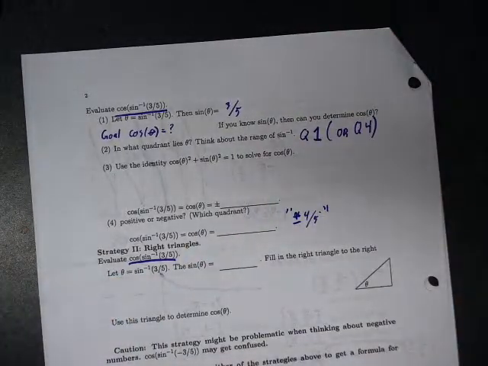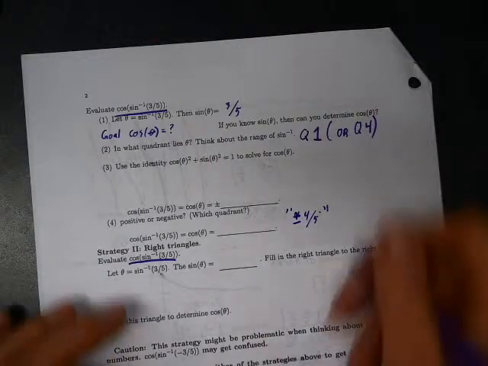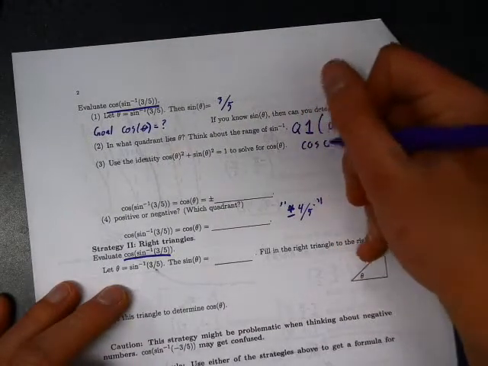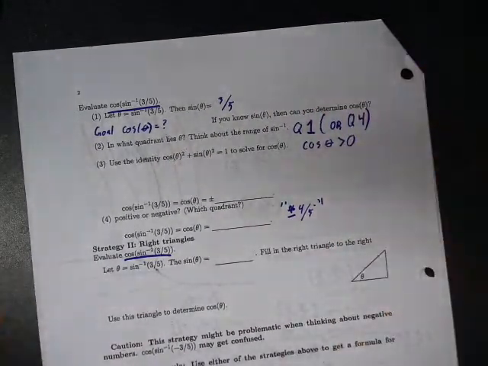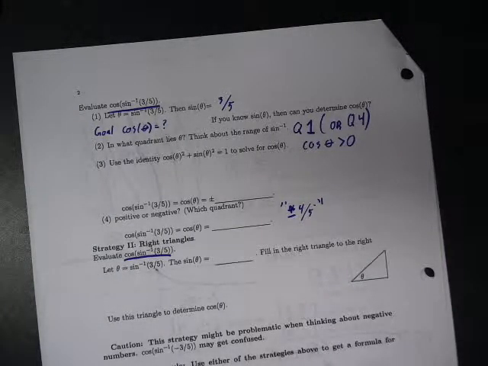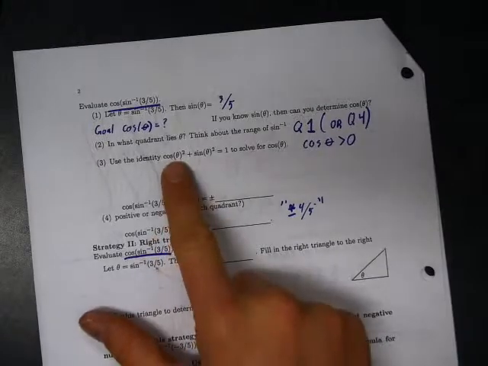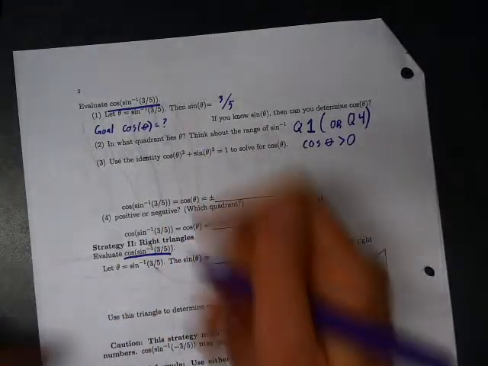In either quadrant 1 or quadrant 4, is cosine positive or negative? Positive. So cosine should be positive. And now, if you know sine, you would like to know cosine. Well, you have an identity that relates them. Cosine squared plus sine squared is always 1.